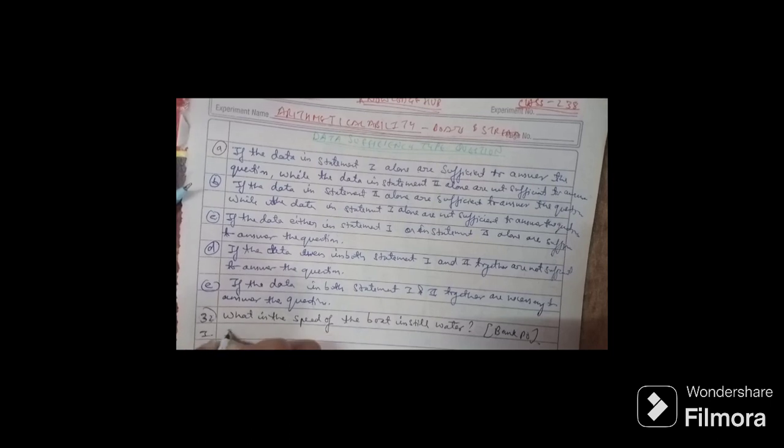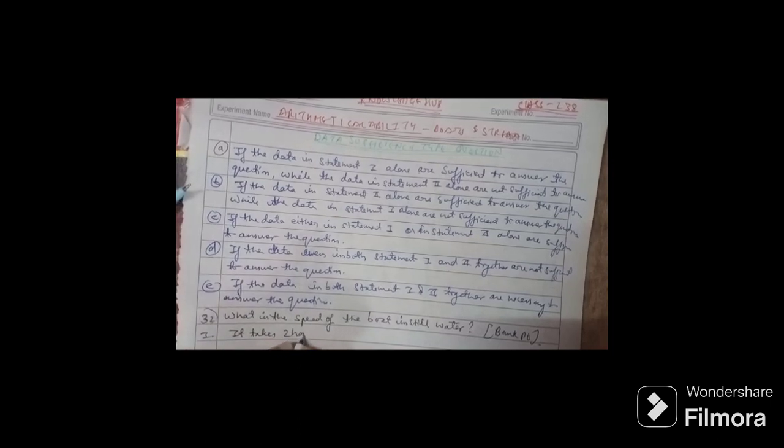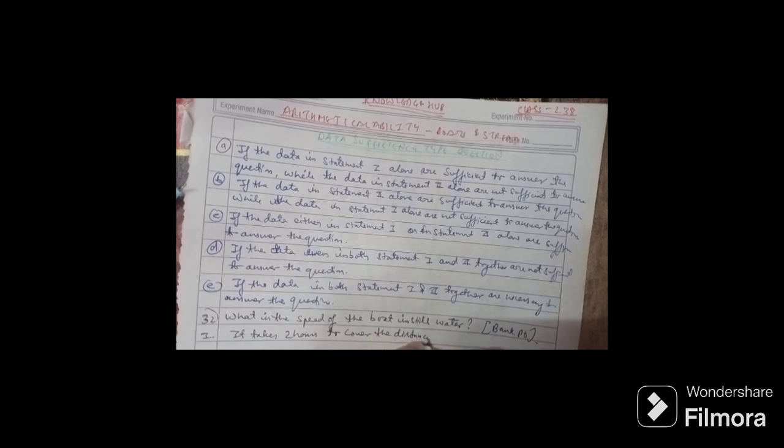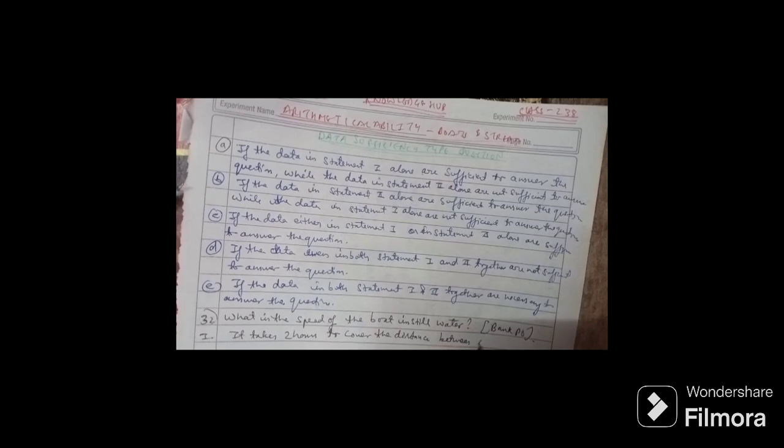This has been asked in bank PO. Statement 1 is, it takes 2 hours to cover the distance between A and B downstream.